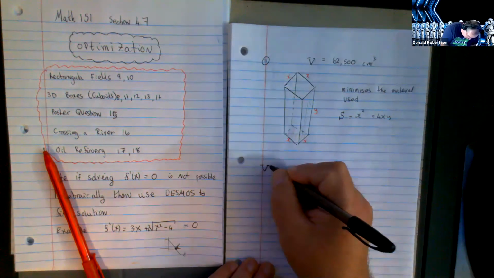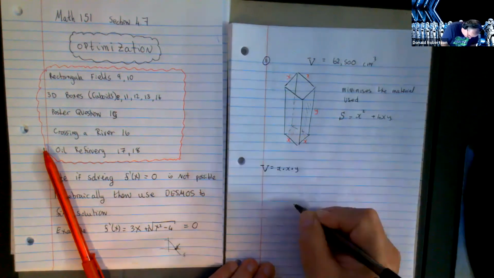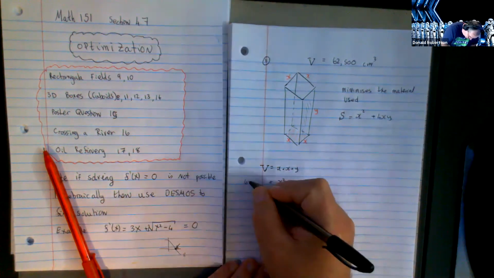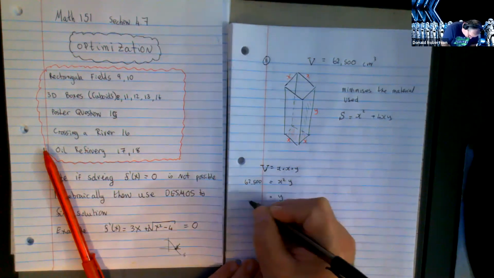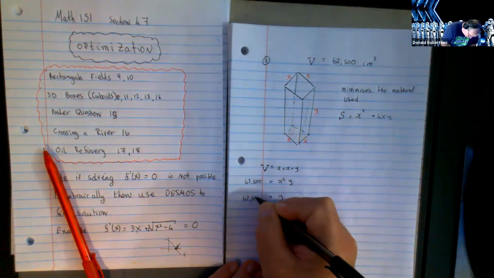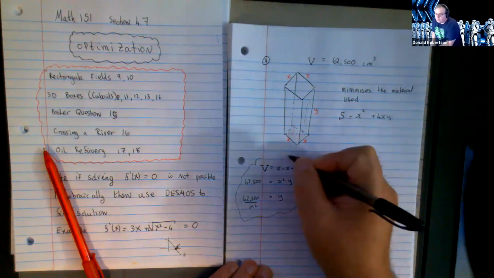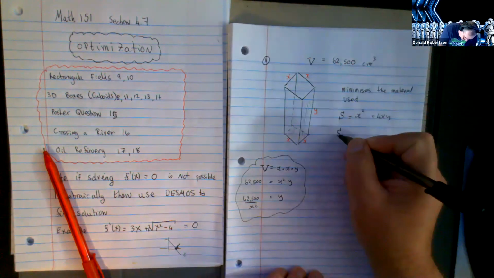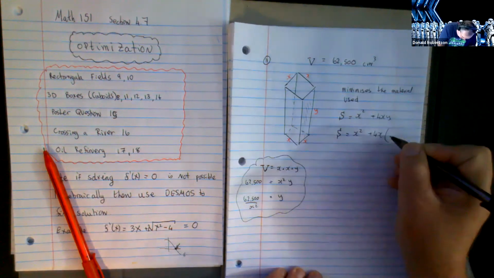The volume of this box is its length times its width times its height. That's x squared y. Its volume is 62,500. That makes y 62,500 over x squared. Are you happy about how I worked with that piece of information to get the y guy? That makes surface area an x squared plus 4x times this guy.